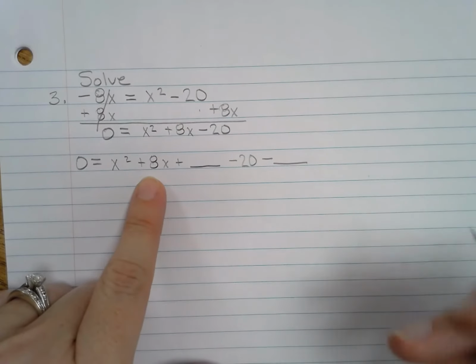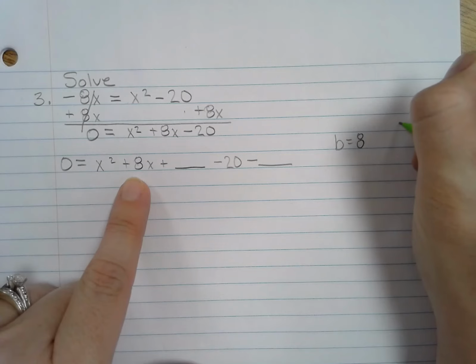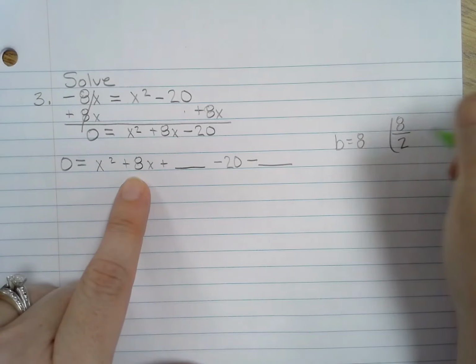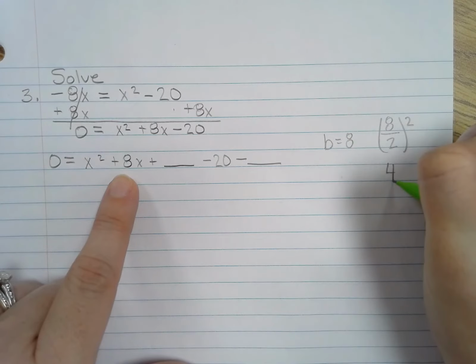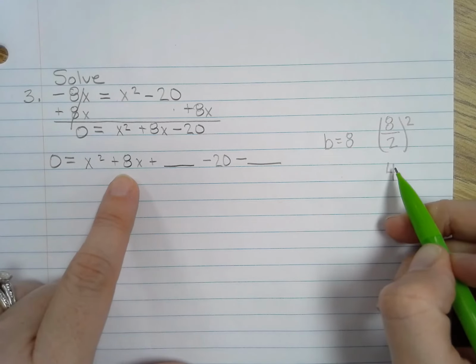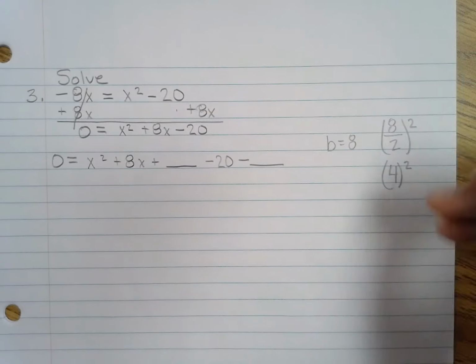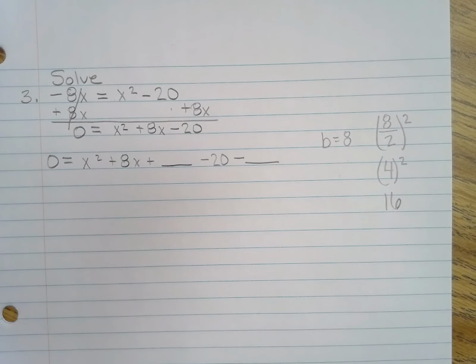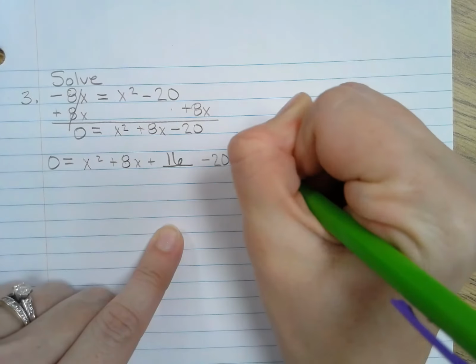So we take our b value, which is 8. We're going to divide that by 2, so 8 divided by 2, and square that. So 8 divided by 2 is 4. Again, make sure you show that number since we need it again later. So 4 squared gives us 16. So that is the value that goes in the plus and minus blank.